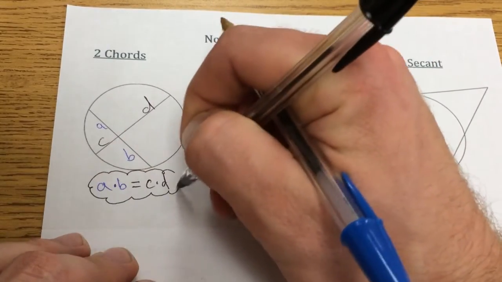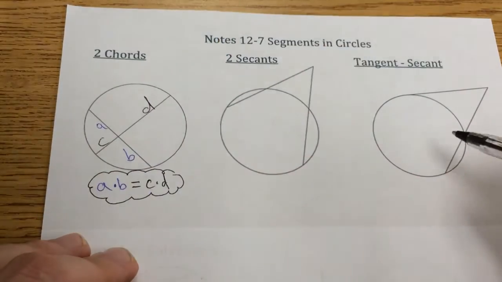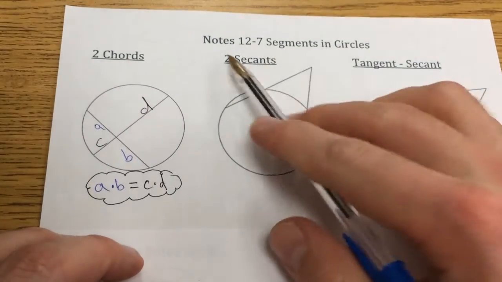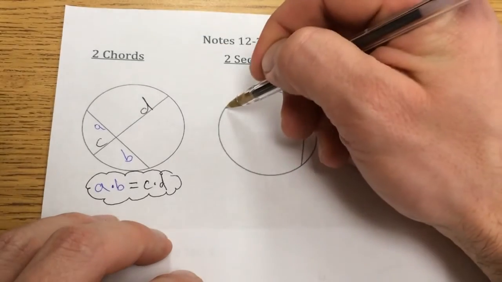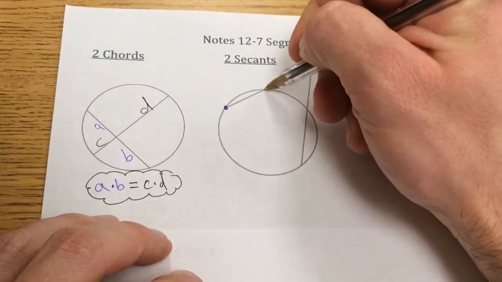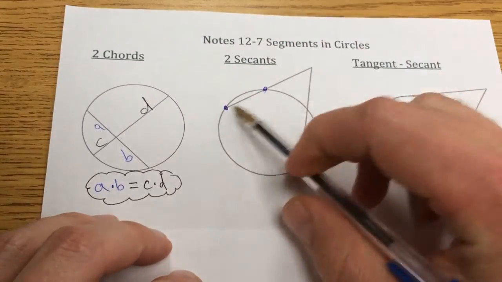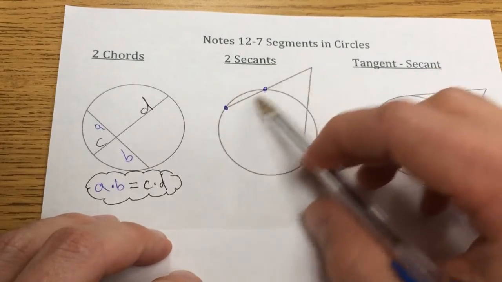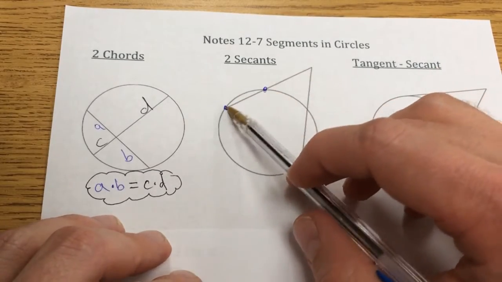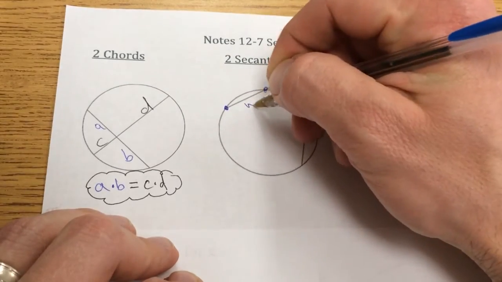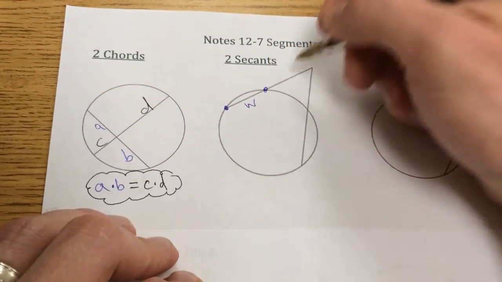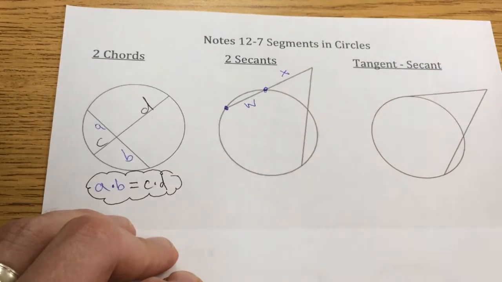Okay, two chords in a circle. This relationship is always true. Next relationship with two secants, we know what a secant is. A secant is a line that crosses through a circle at 2 points. All right, so my first secant here has two segments as well. I'm going to label each segment something different. I'm going to call the segment that's inside the circle W. The segment that's outside the circle, label that X.